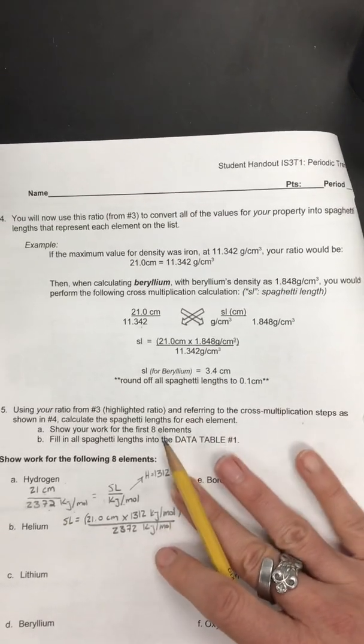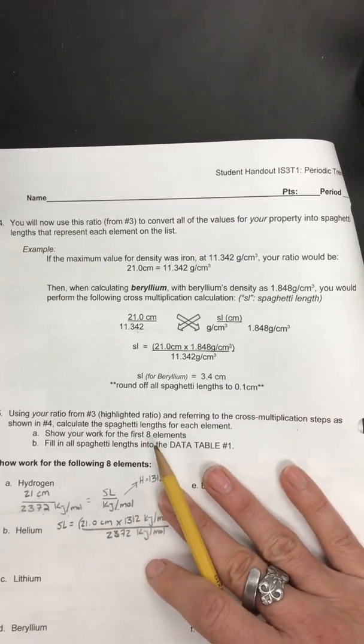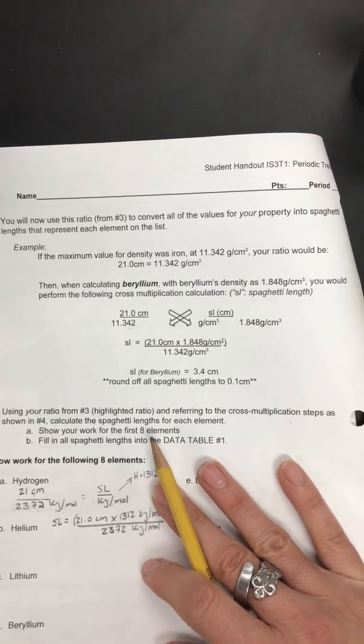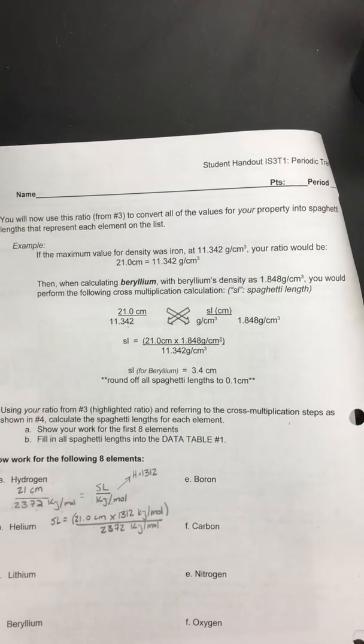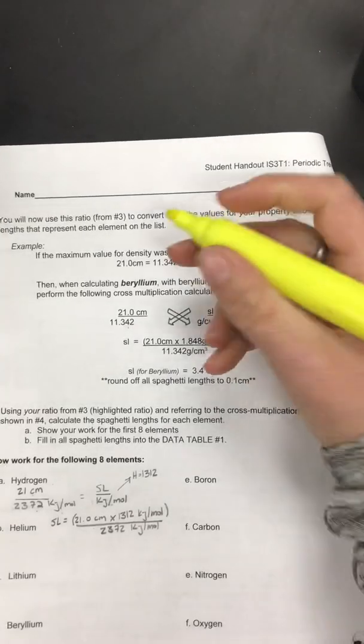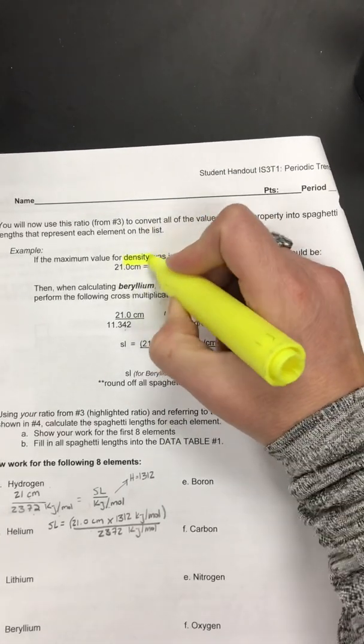So for this sample problem, we're going to use something that is not on the properties table, which is density. So just so you know, we are now looking at density. That is not one of the properties, but this is a sample.